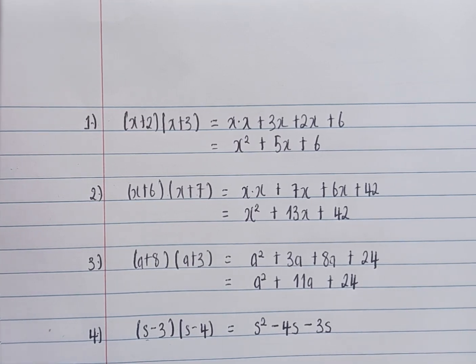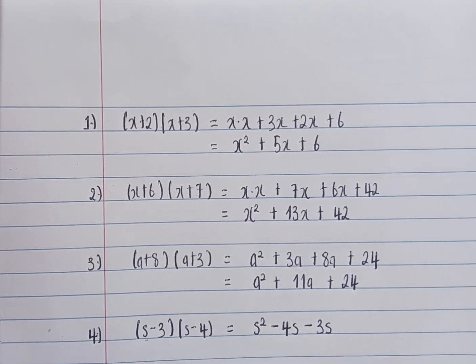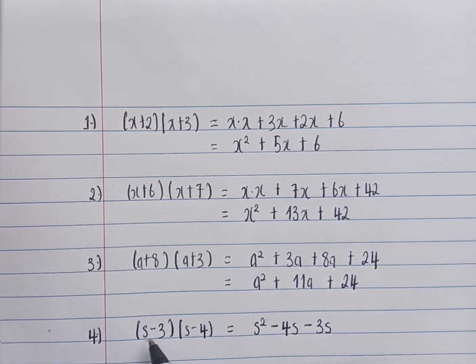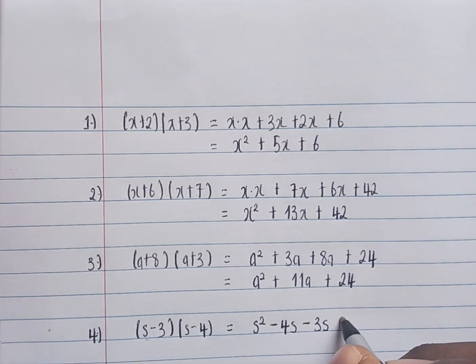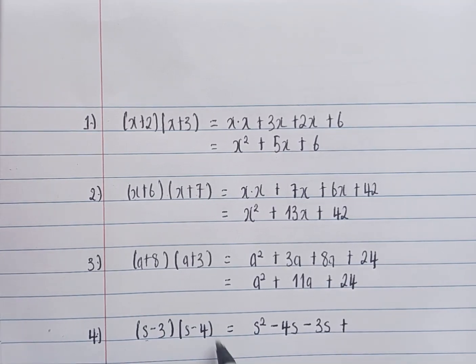We saw in our previous lesson that a minus sign multiplied by a minus sign gives a positive sign. So we have a minus times a minus sign gives a positive sign. Now we have 3 times 4, which is 12.